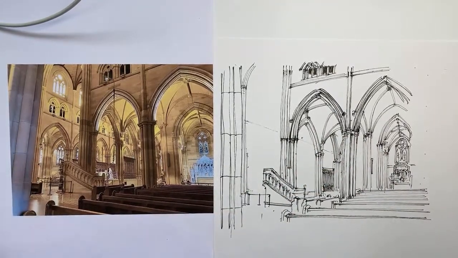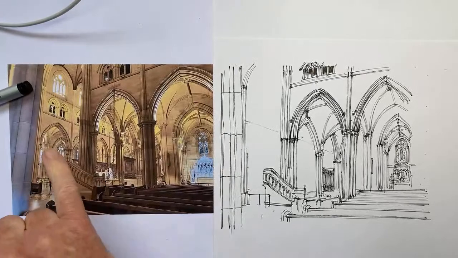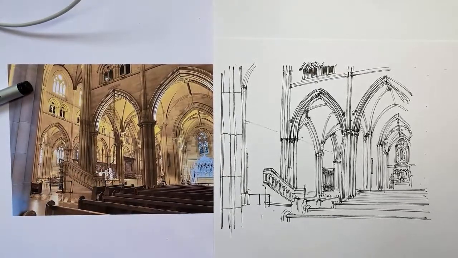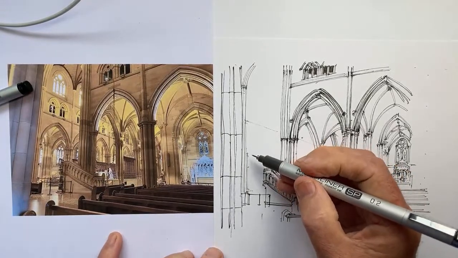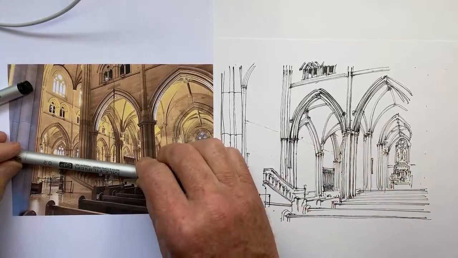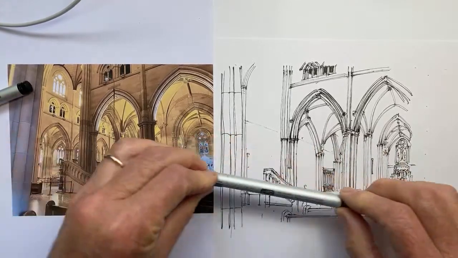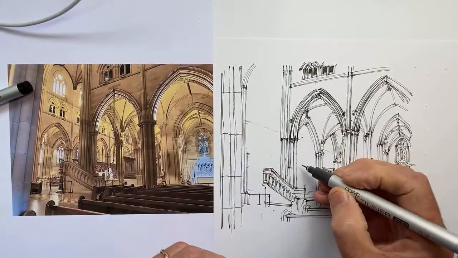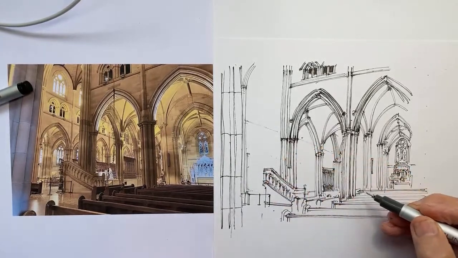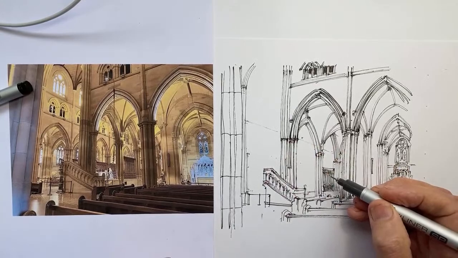I'm going to switch back to the 0.2 for this, and then I'll do the 1 for what goes behind. I think this line's looking just a little bit too thin, a little bit too quickly. Now again, this angle will be about there.